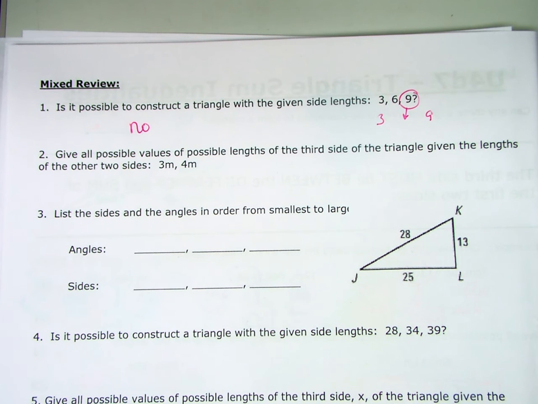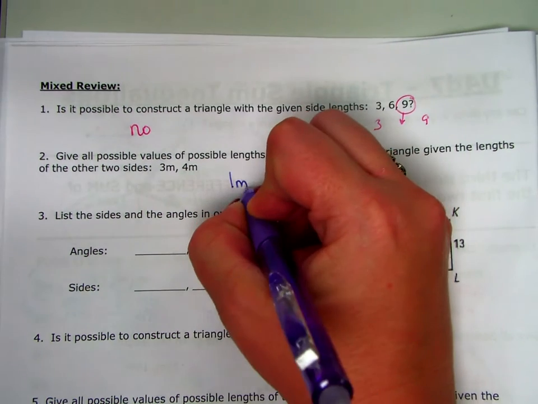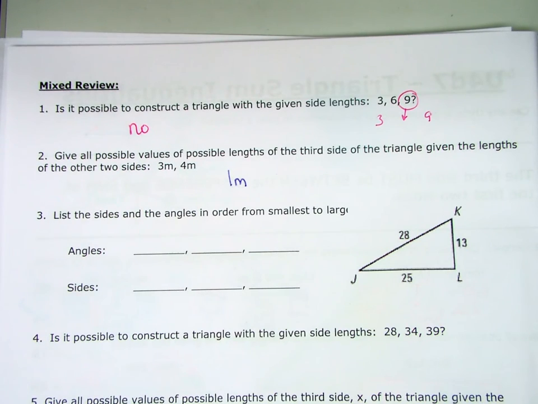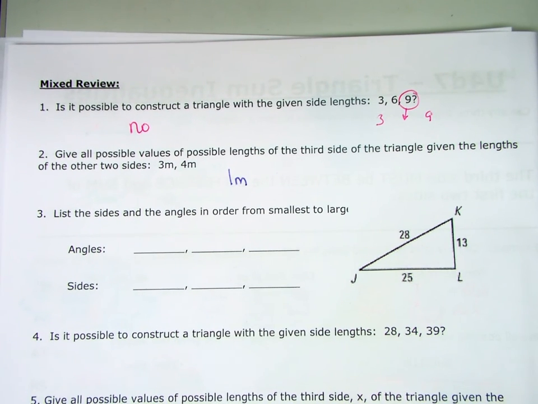Number 2, give all possible values of the length of the third side of the triangle given the lengths of the other two sides, 3 meters and 4 meters. What's it going to look like? One. But how do I write that without writing between 1 and 7?